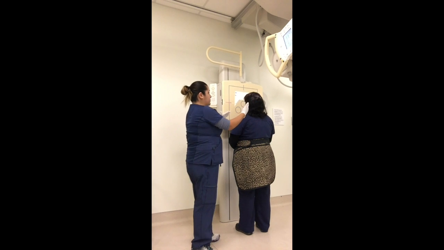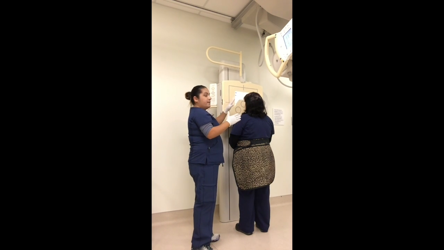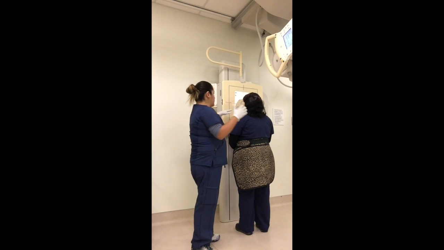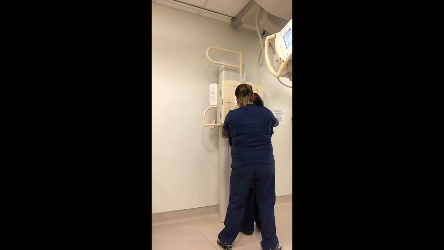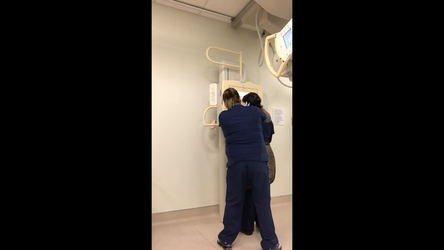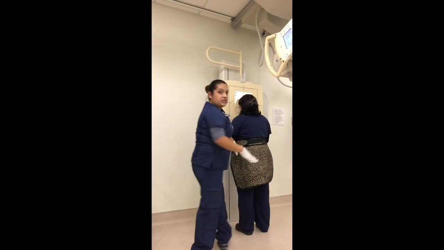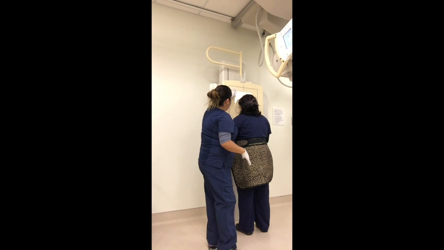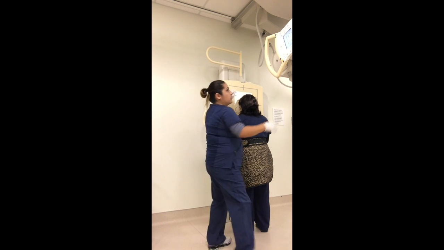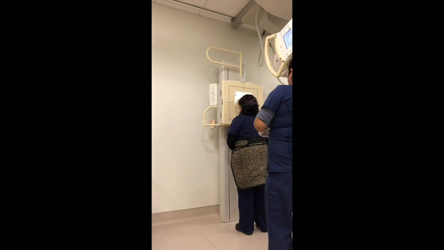And I'm going to position my patient so that her mid-sagittal plane and her OML are perpendicular to the Bucky. And my patient is shielded.